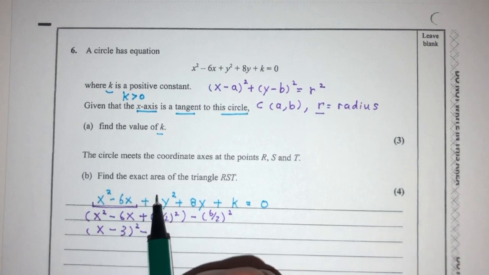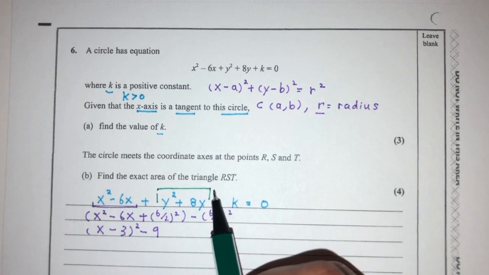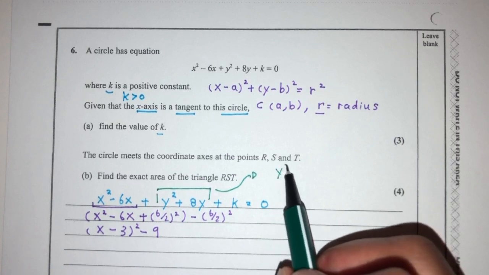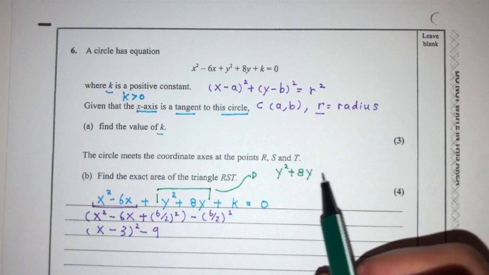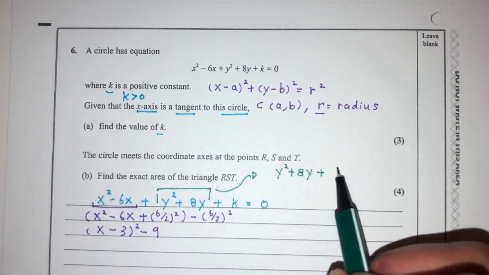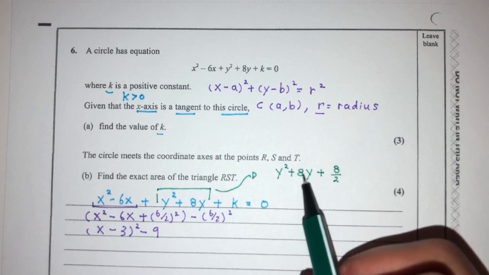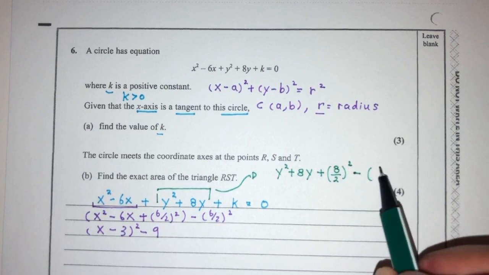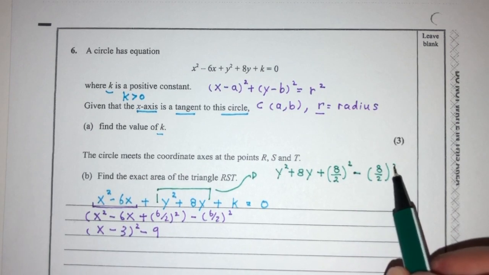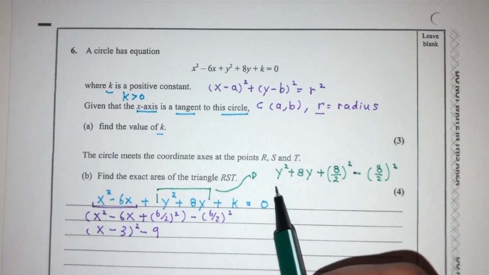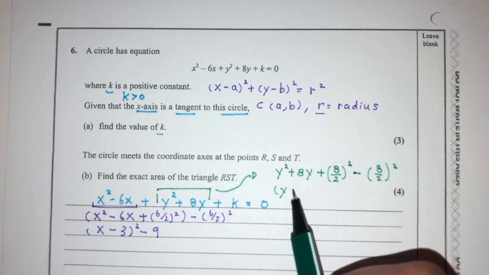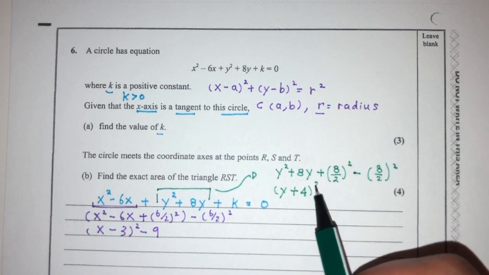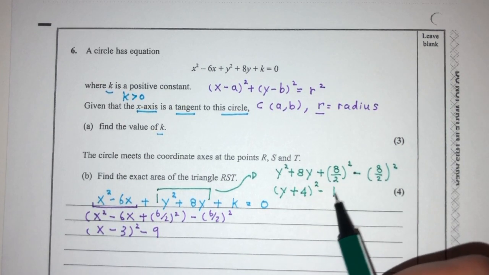For this one, again, step by step, let's do this over here. At first we have y squared plus 8y. Now we have to add something, that will become 8 over 2 squared. Now we have to minus the same value so we don't change the equation. Now that will become y here, plus, and the value inside will be 4. And here we have squared. Then minus, that will become 16.